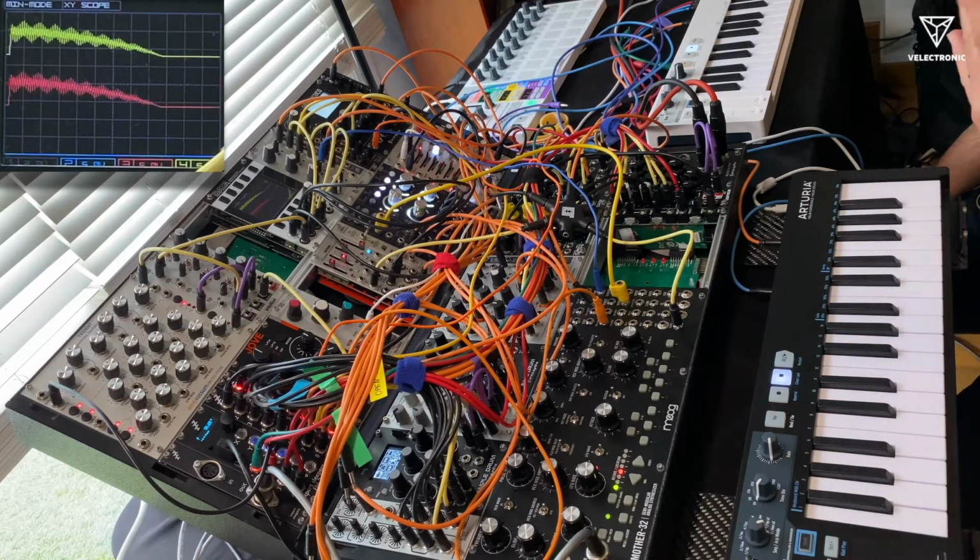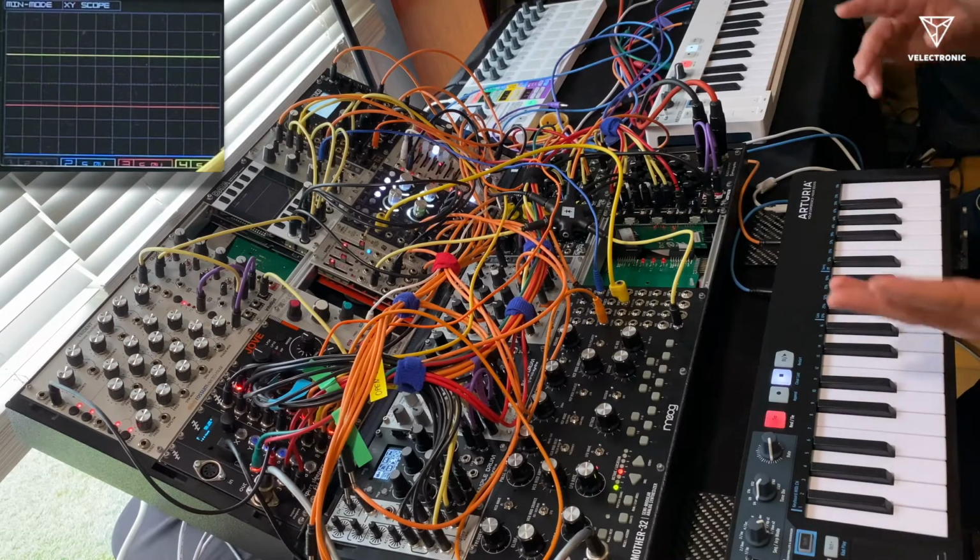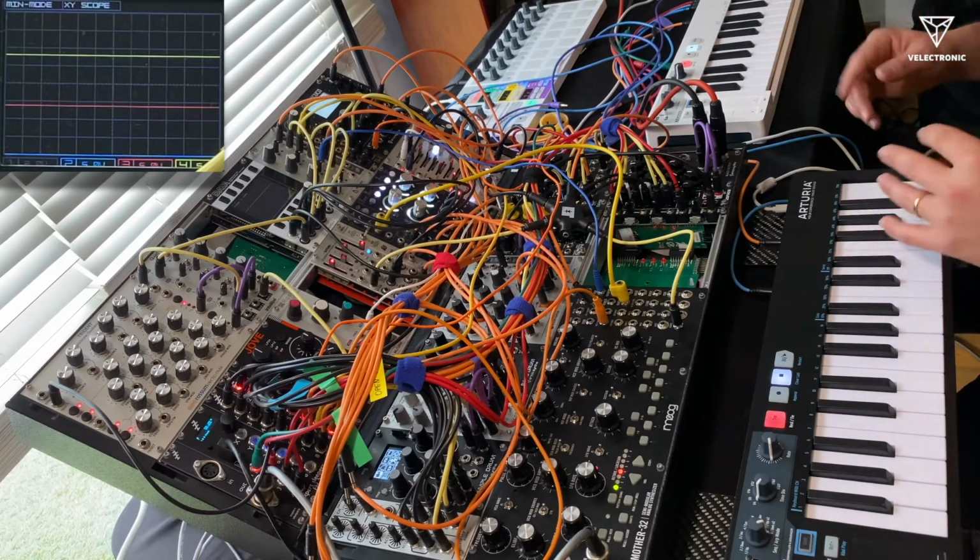Also, we can perceive that the oscillators are moving from one finger to the other at every trigger.